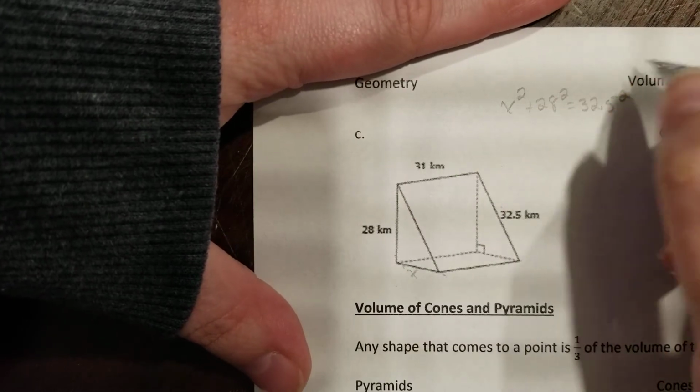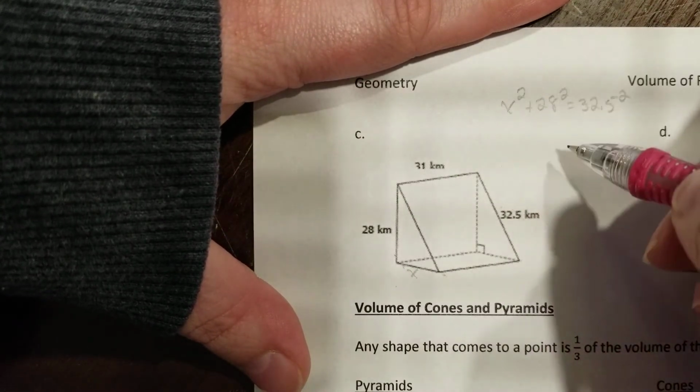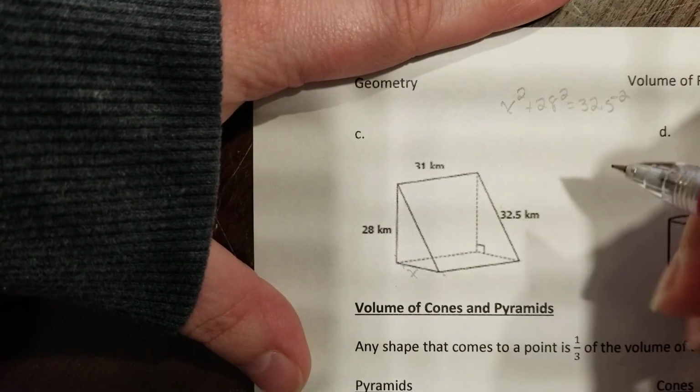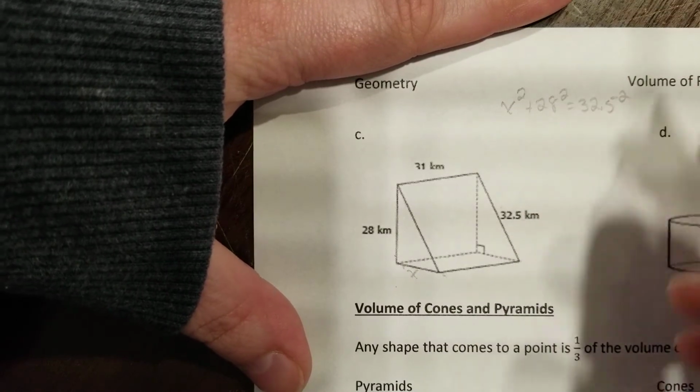Because we know how to solve this already, I'm going to run through the steps without explaining them, and you guys can just do them on your paper.